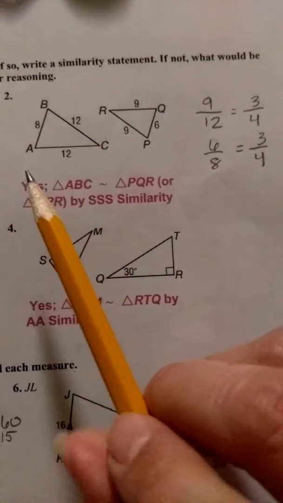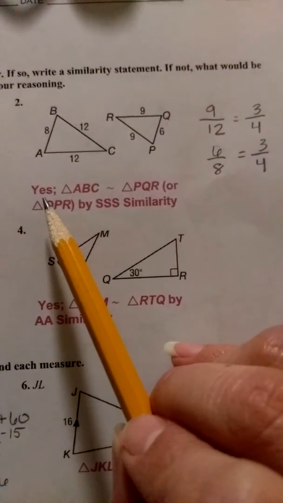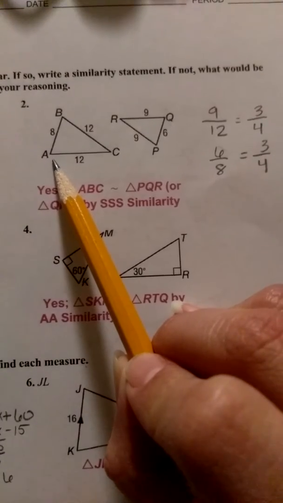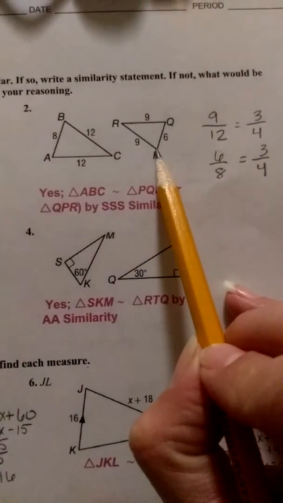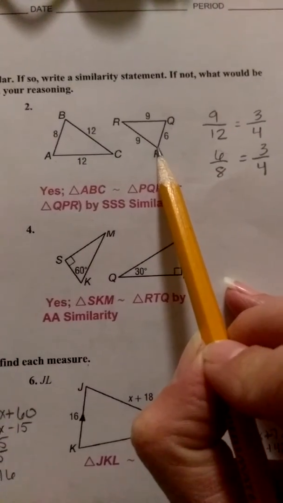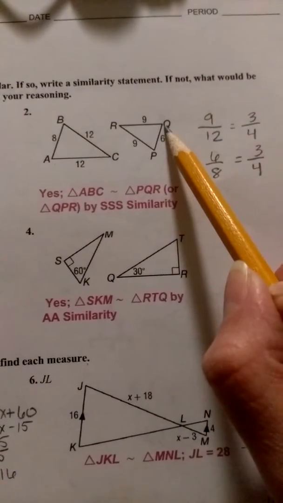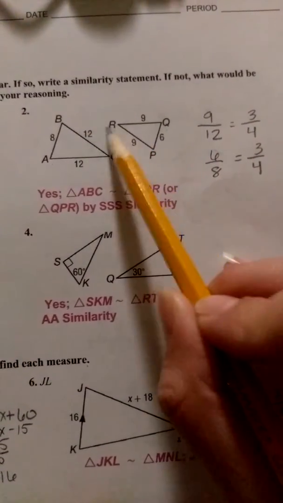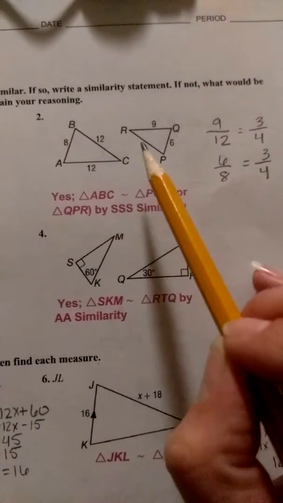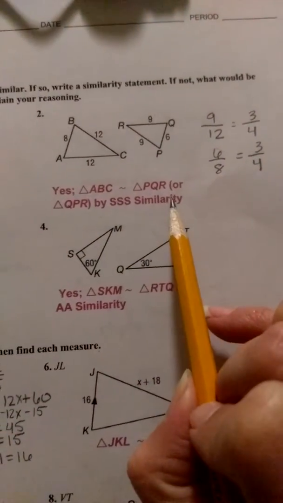So because we know that these two triangles are similar, and again we want to move in the same direction for both triangles. So if we start with A here, we want to start with P, which is the angle that is congruent to this other triangle here. And then if we move towards B, of course we want to move towards Q here, and then to C, and then towards R. And then because we know all three sides here, and we know that all three sides have the same ratio, we are using the SSS similarity.